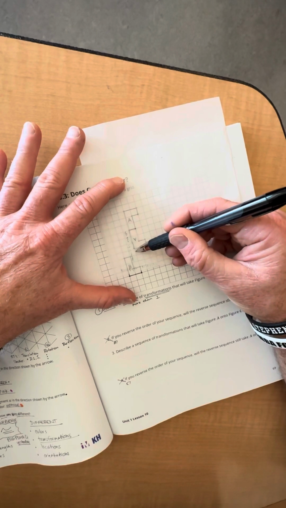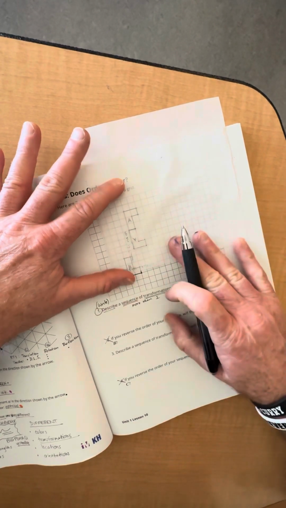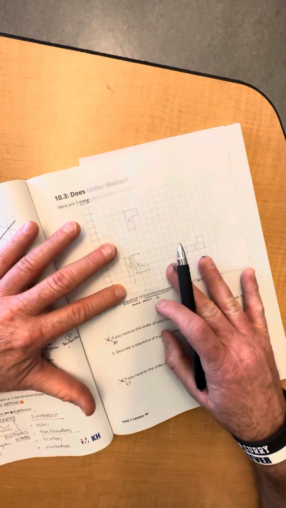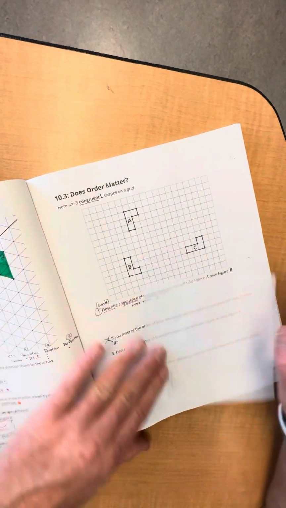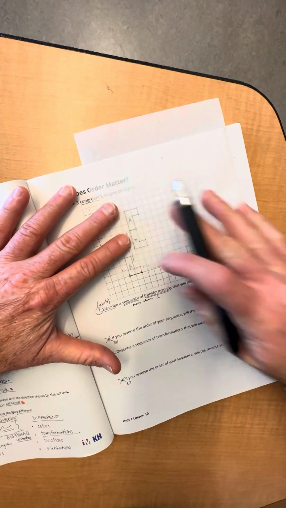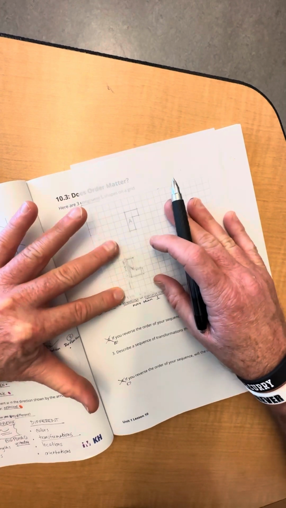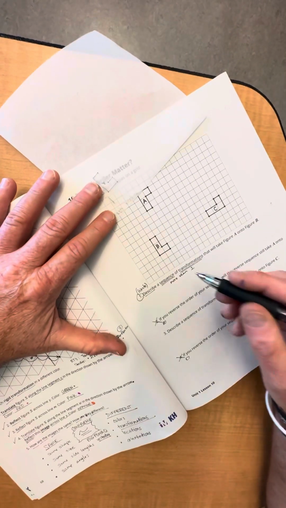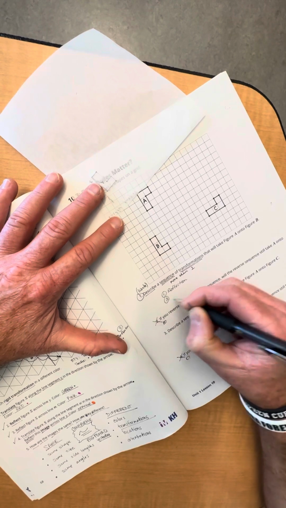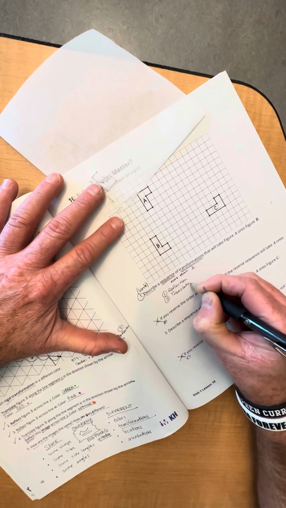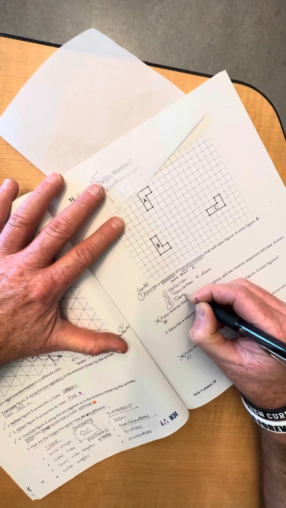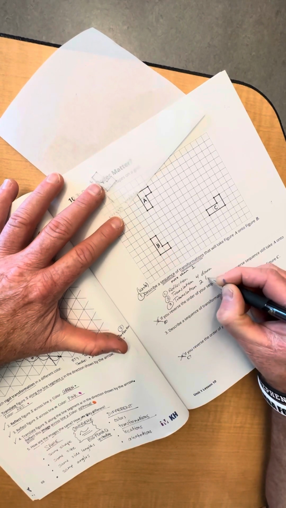Then you need to go 1, 2, 3, 4 units down. 1, 2 units over. So let's do that one more time. Reflection. Translate 4 down, translate 4 left. So the sequence is reflection, translation, 4 down, translation, 2 to the left.